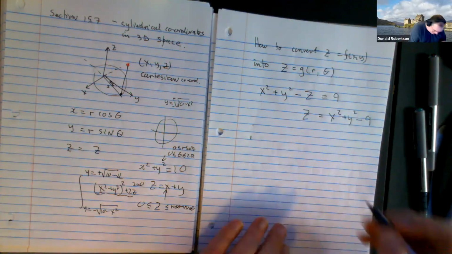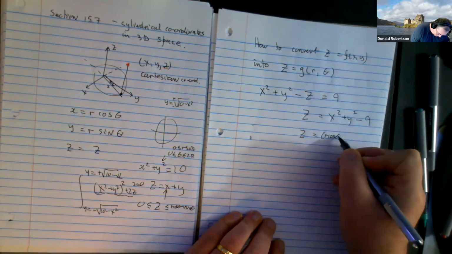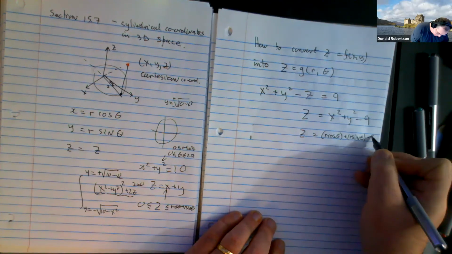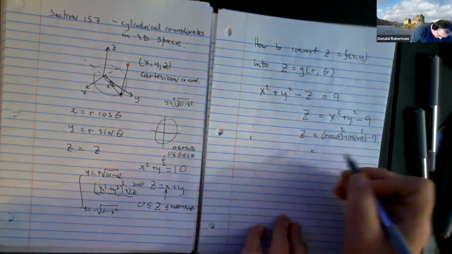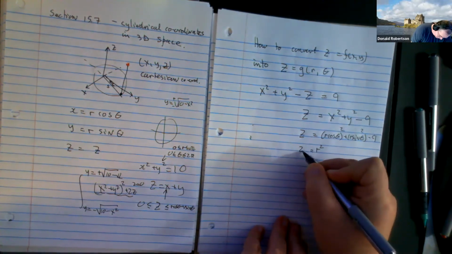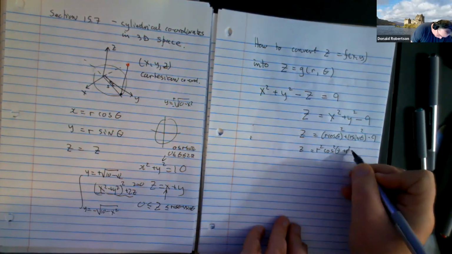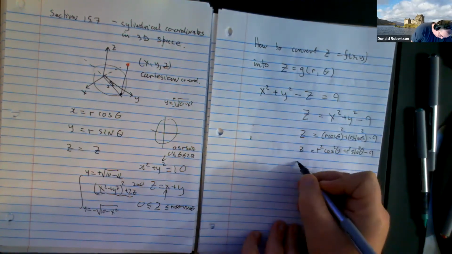Now, if you do x is r cos theta and y is r sin theta, and 9 is still 9, remember to square it, you get z is r squared cos squared theta plus r squared sin squared theta, take away 9.